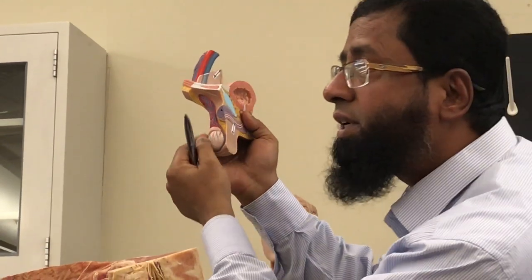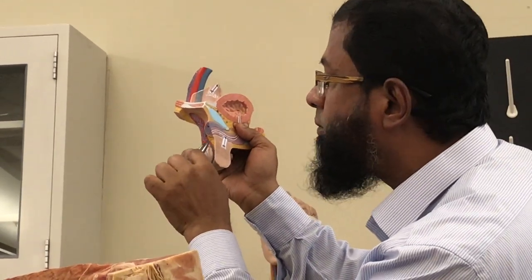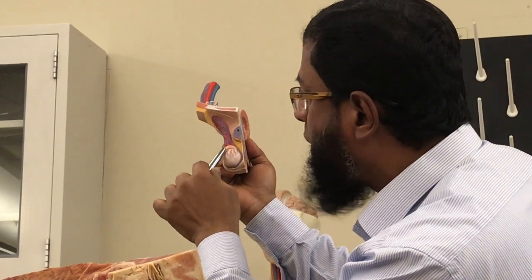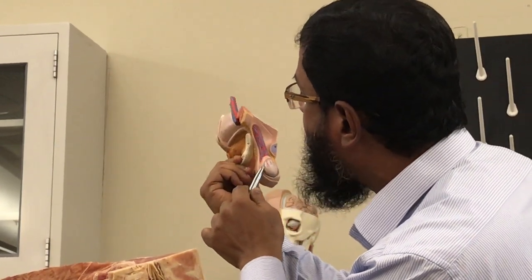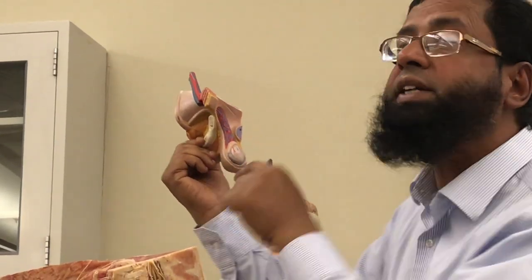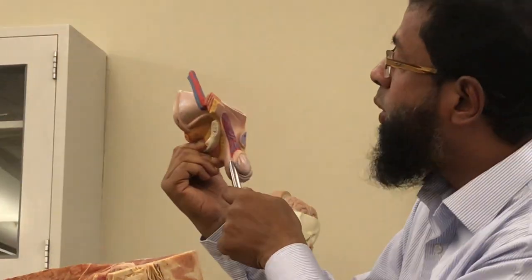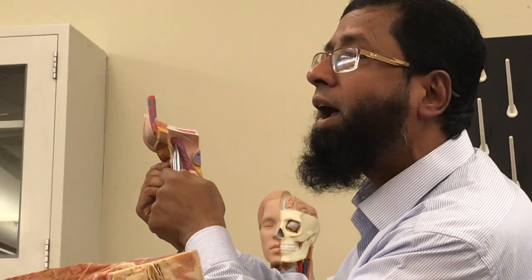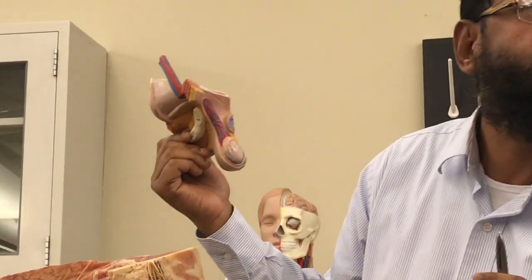This is the epididymis. This is the head of the epididymis. This is the body of the epididymis. This is the tail of the epididymis. The tail makes a kink, an acute curve, and that goes upward as the vas deferens. Okay?